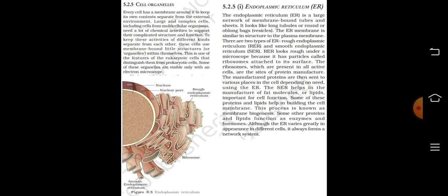The smooth endoplasmic reticulum helps in the manufacture of fat molecules or lipids, important for cell function. Some of these proteins and lipids help in building the cell membrane. This process is known as membrane biogenesis. Some other proteins and lipids function as enzymes and hormones. Although the endoplasmic reticulum varies greatly in appearance in different cells, it always forms a network system.